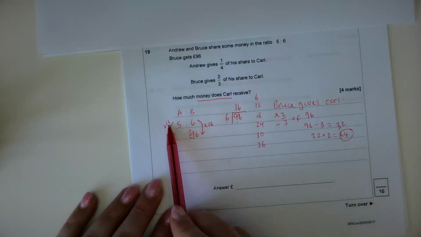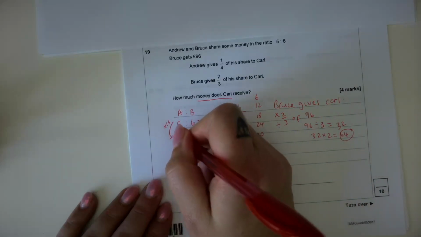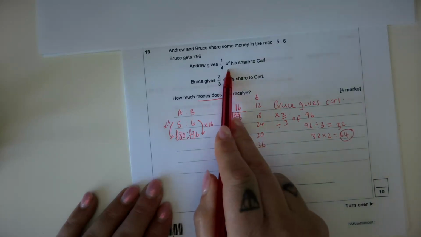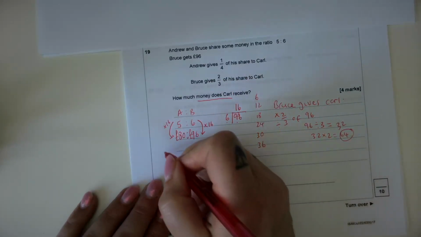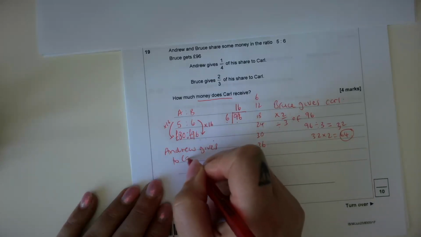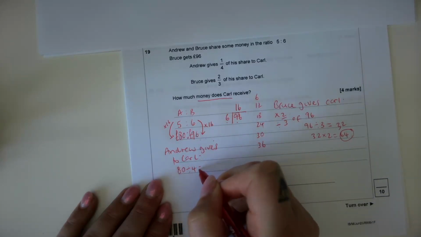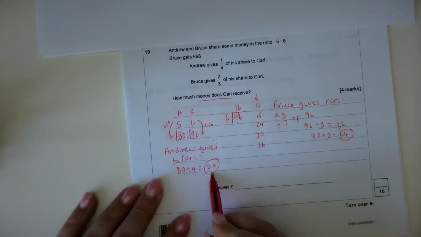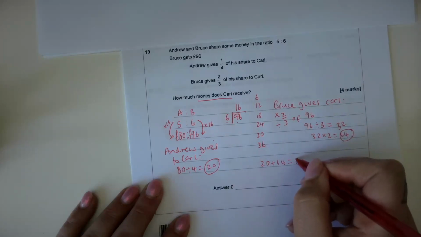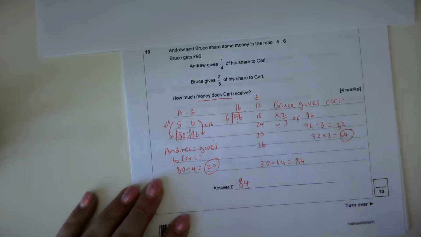So 5 times 10 is 50. 5 times 6 is 30. Add those together tells us that Andrew got £80. He gives 1/4 of that to Carl. So Andrew gives to Carl 1/4 of 80. So 80 divided by 4 is 20. So Carl gets 20 plus 64. So Carl gets £84 in total.